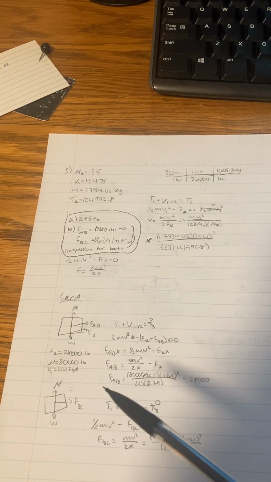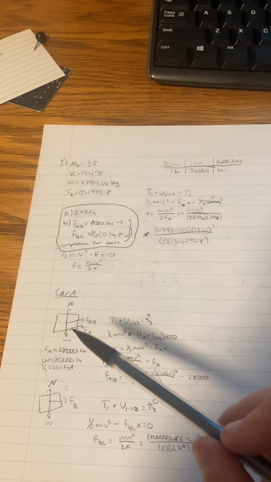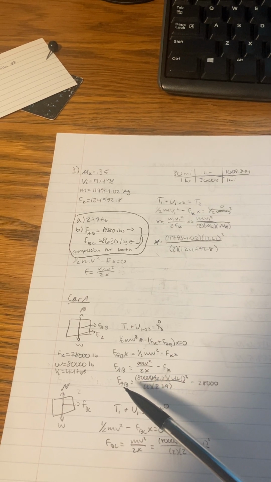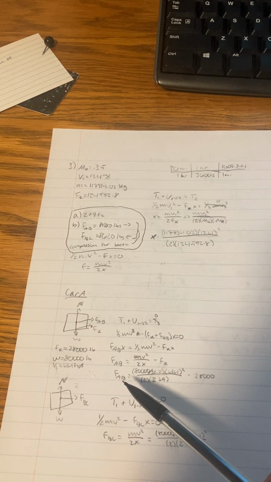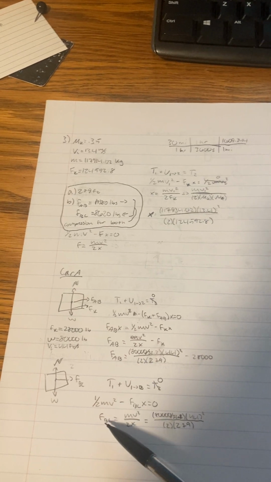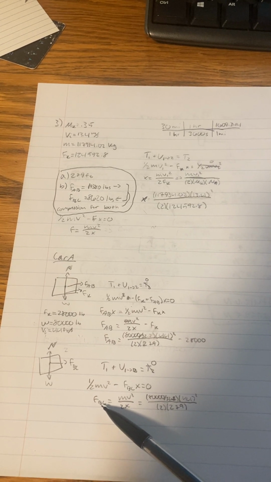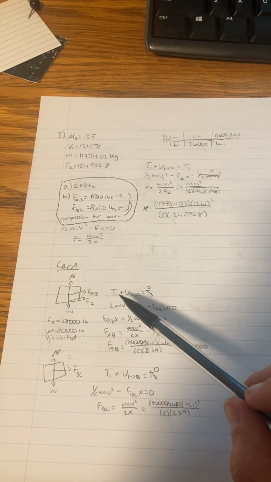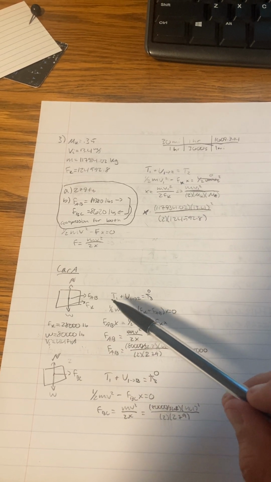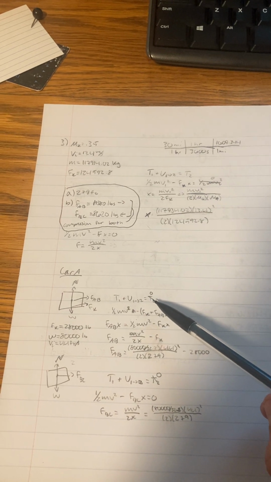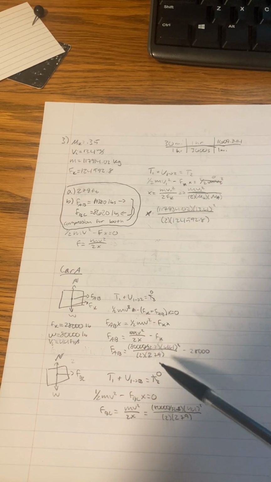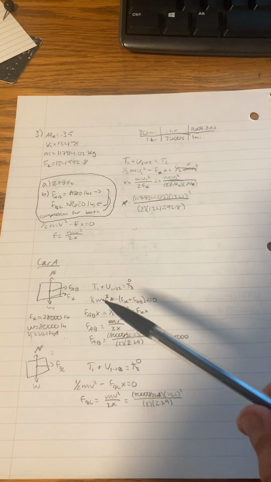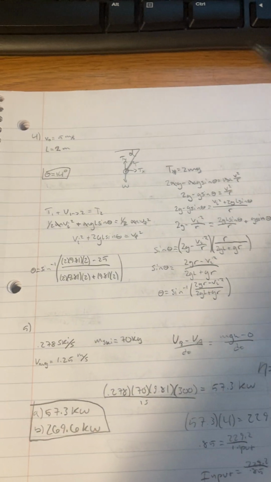I didn't label it, I probably should have, but this is pretty much everything that I did to find out this FAB, that is the force on the coupling between car A and car B. This FBC is the force on the coupling between car B and car C. So I pretty much used this kinetic energy plus work equals final kinetic energy equation. There was no kinetic energy, no final kinetic energy because it wasn't moving. So that's how I did that problem.